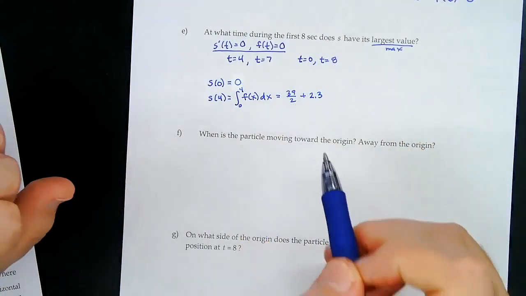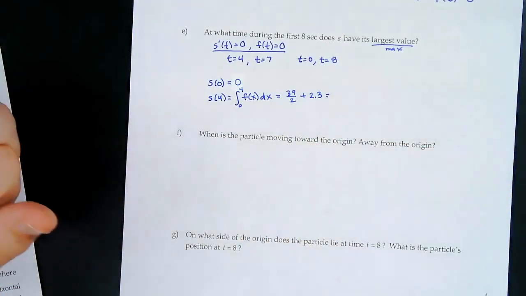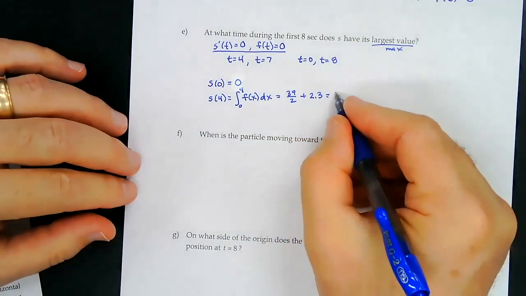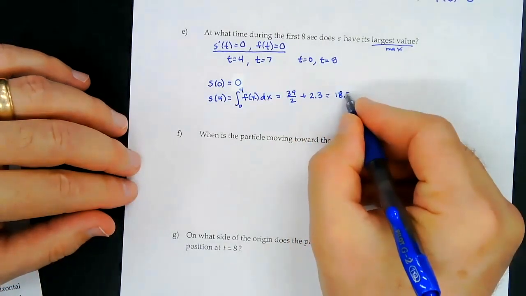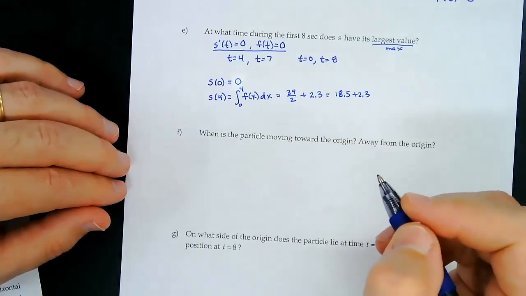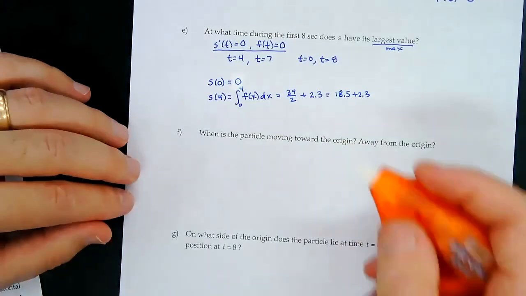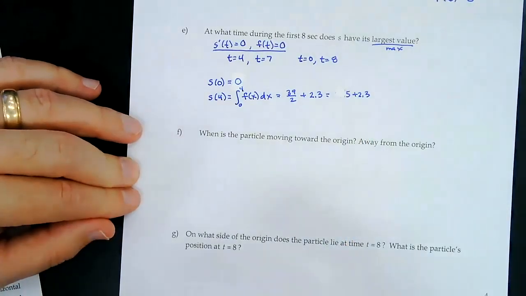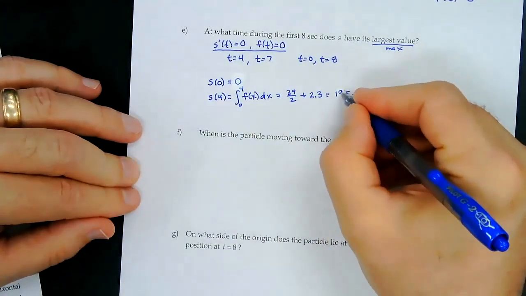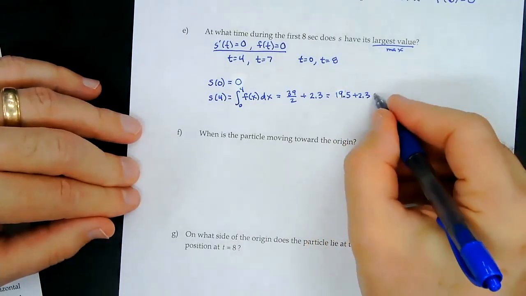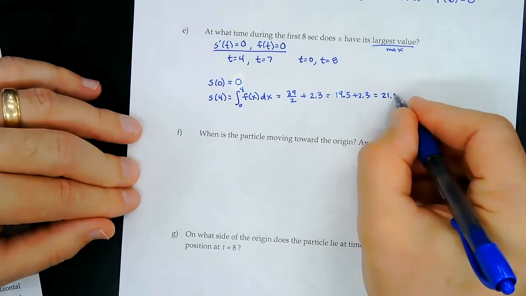And 39 halves is actually 18.5, I take that back, that's 19.5. So 19.5 plus 2.3 is 21.8.